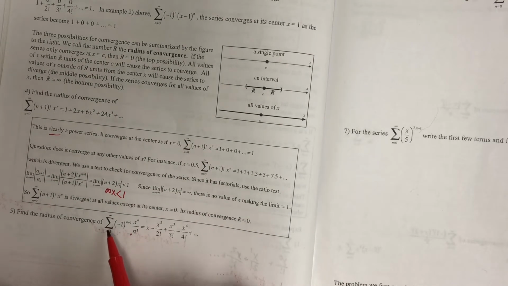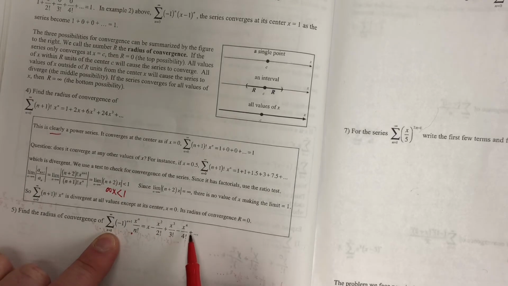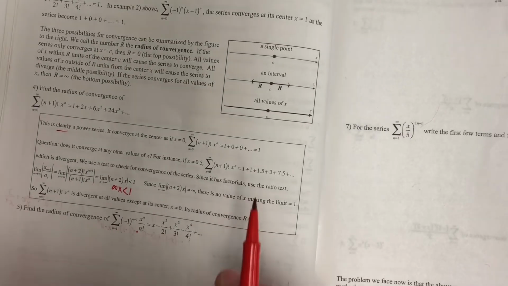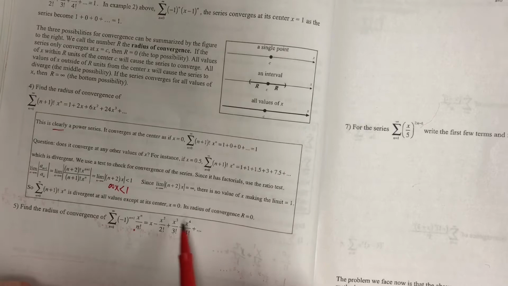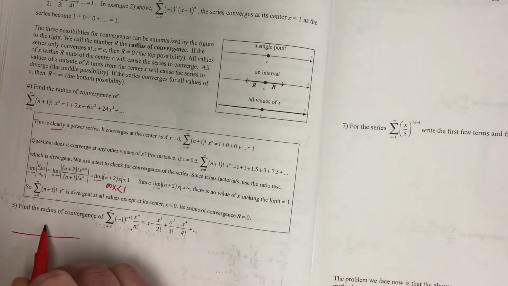Because if I plug in, oh, it says n equals 1. Okay, we're starting at 1. So we've got this, find the radius of convergence. Does it converge at the center? Plug in zeros. Yes, it converges at the center.